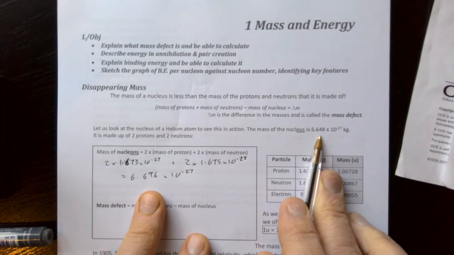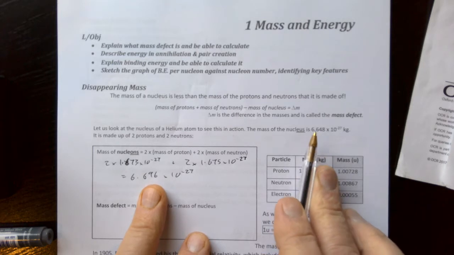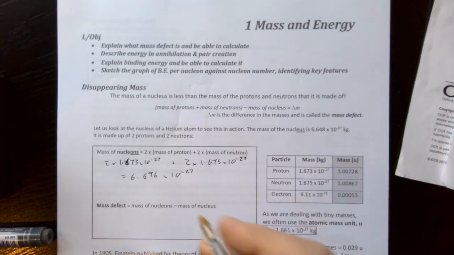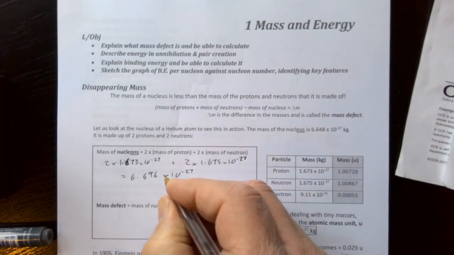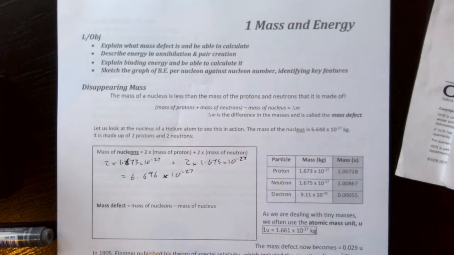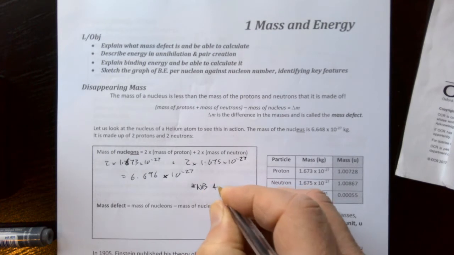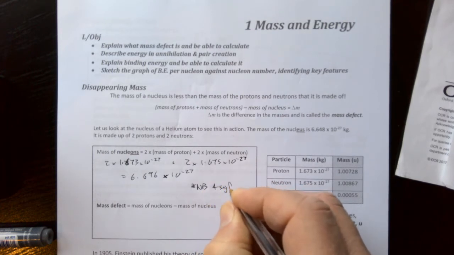It's not the same. It's not a lot different, but it's not the same. And importantly, you have to go to more significant figures to make this work, because otherwise the numbers will disappear. You won't be able to calculate anything meaningful. Let's have a look at that. So I'll just put NB 4 sig fig.